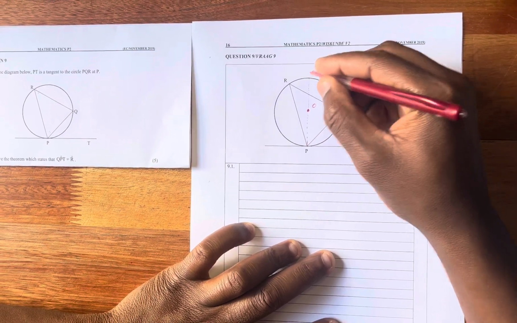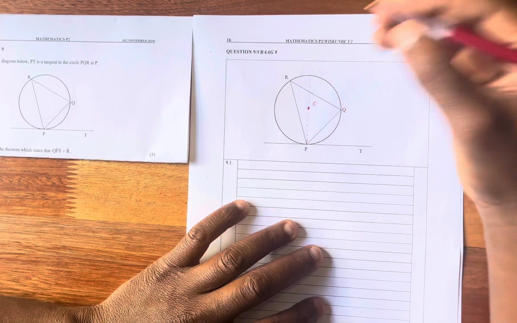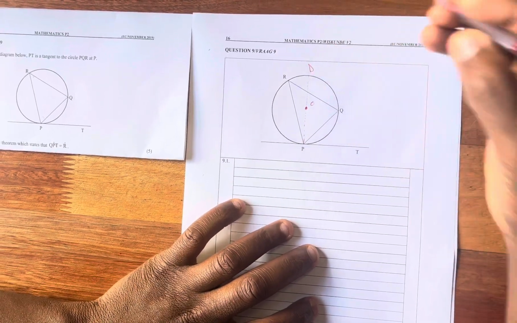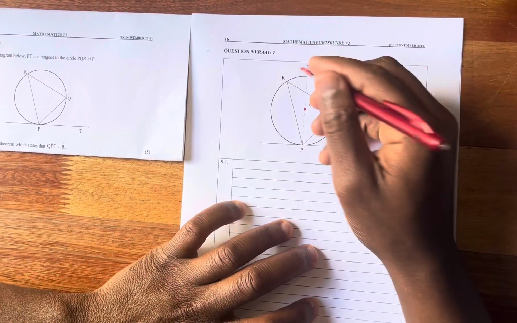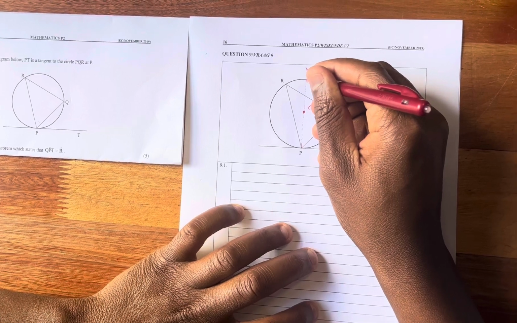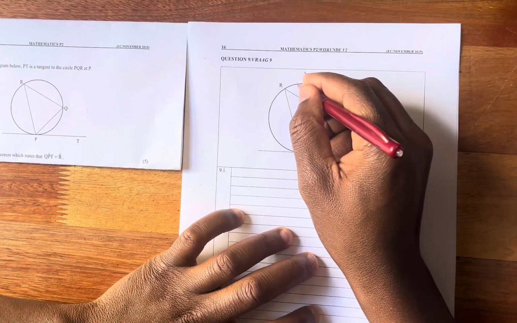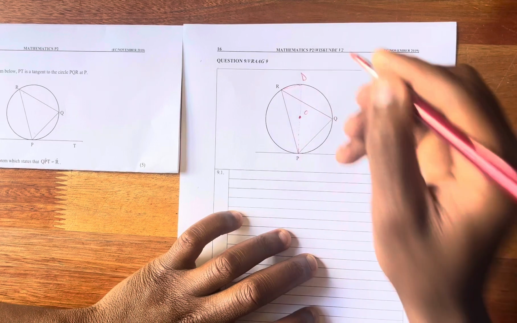Once it touches the circumference, you can label it with any letter. Let me just use D, and then you join D and R like this.